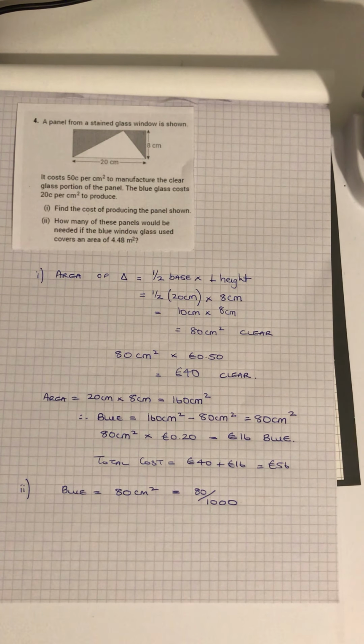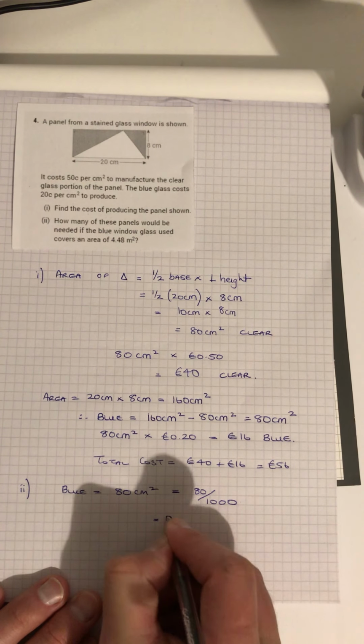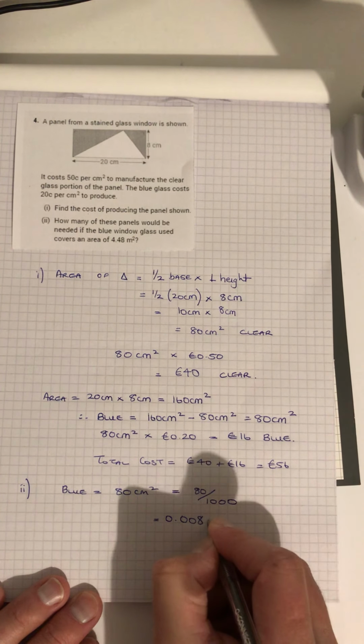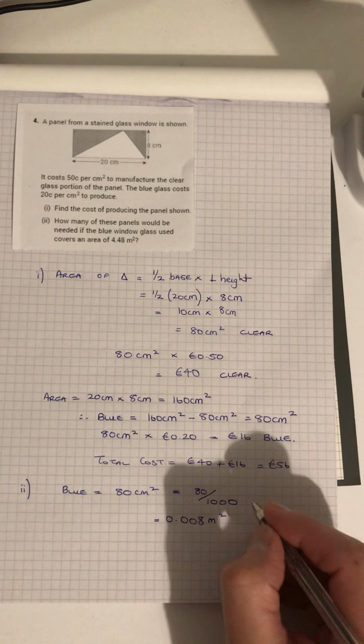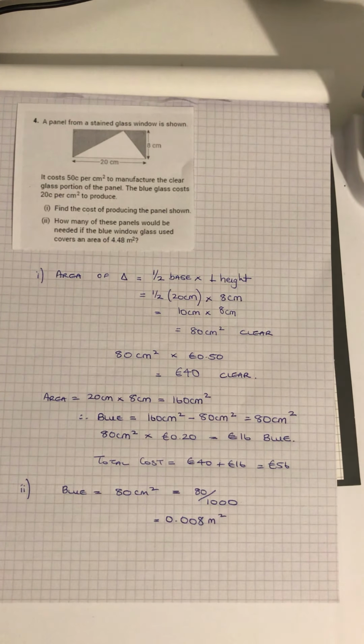So on your calculator then, it is equal to 0.008 meters squared.